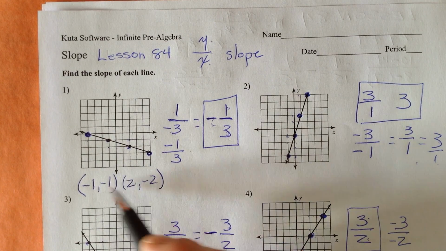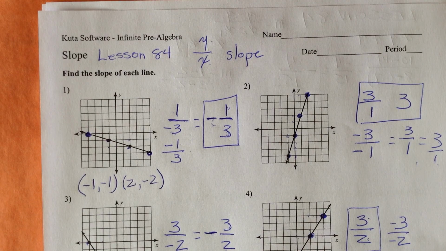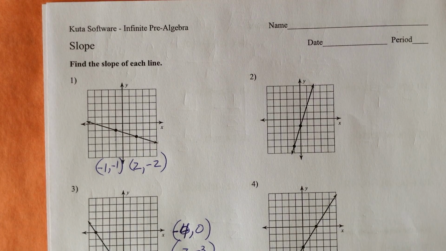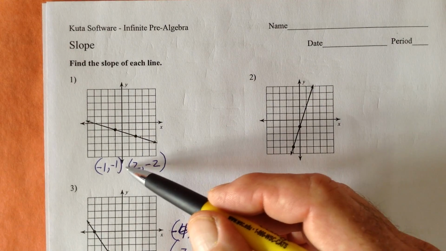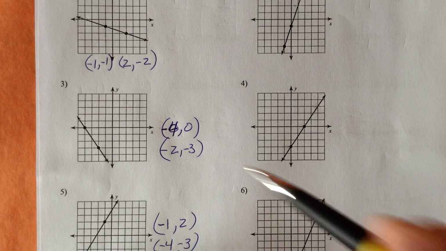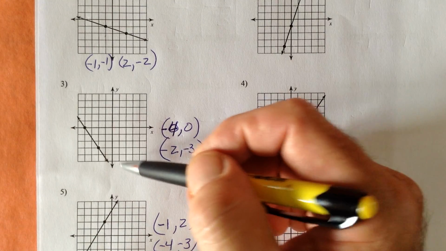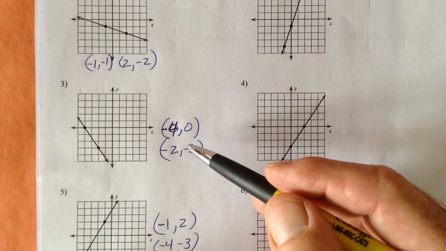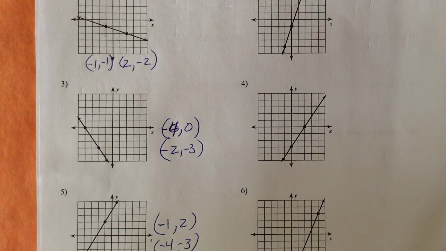Well, if they just give you the coordinates, you will be able to find the slope. So just like these, if they gave you the coordinates but no graph and they tell you to find the slope, you'll be able to find the slope using this slope of a line equation.